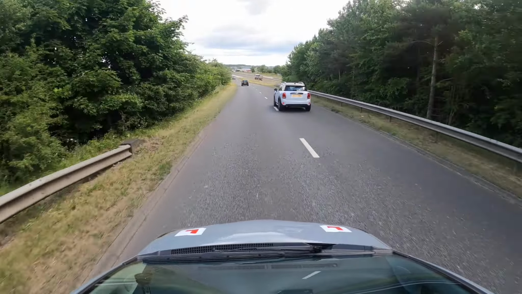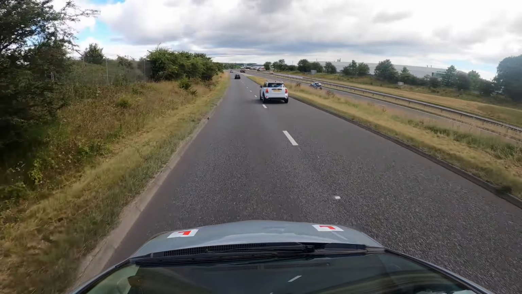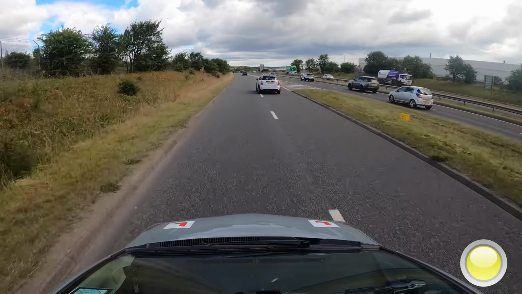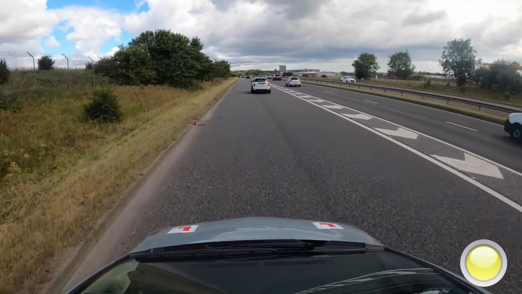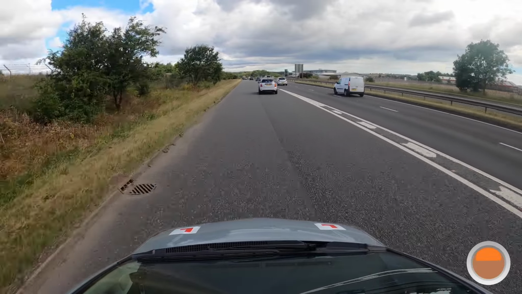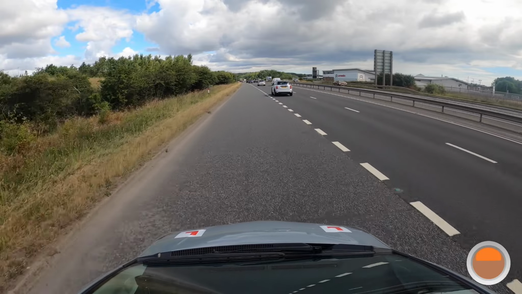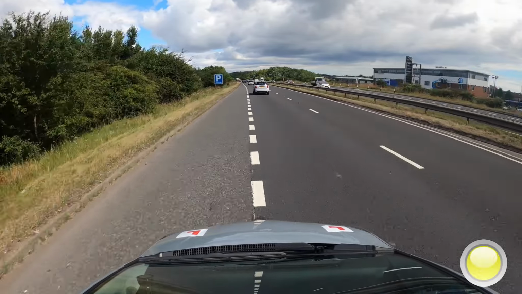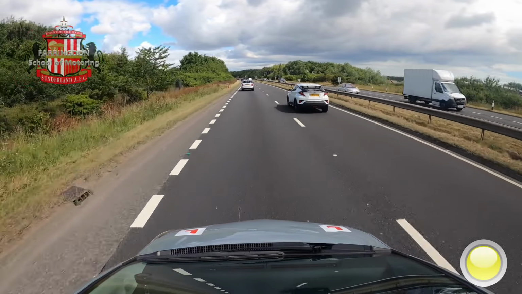As we go down the acceleration lane, check your mirrors, check your blind spot, indicate right, stay in the left hand lane, look at the curb, use the whole length of the acceleration lane, which eventually comes to an end, and smoothly you'll join the A19 North and make progress.